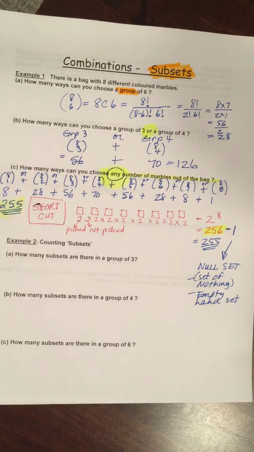You're not being specifically told group of 3, group of 4, group of 6. Being left airy-fairy, very open-ended. Hey, just get me a group of any size. Just put your hand in and pick out whatever you want. No definitive instruction.